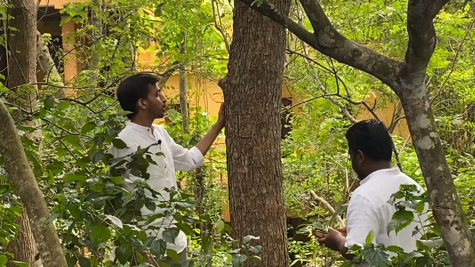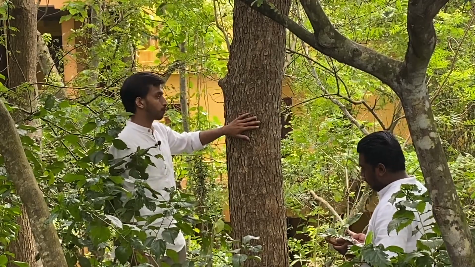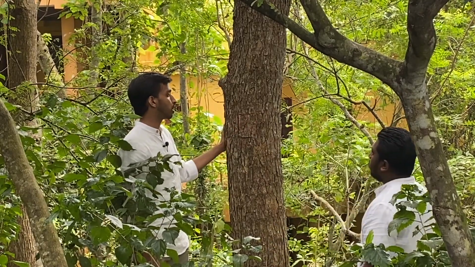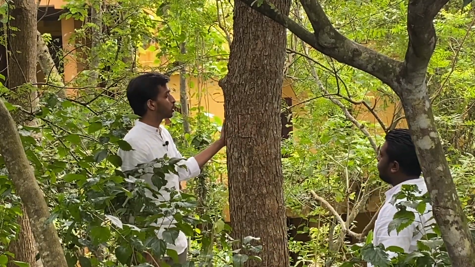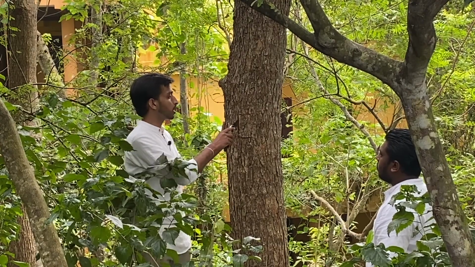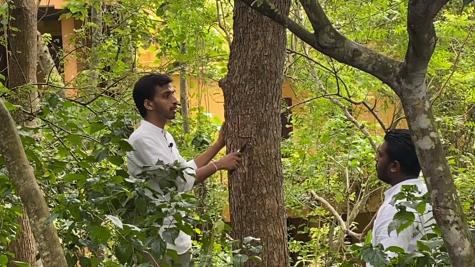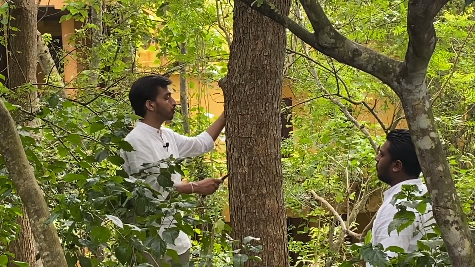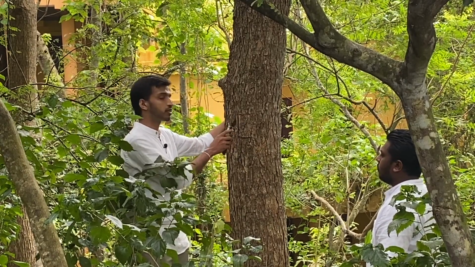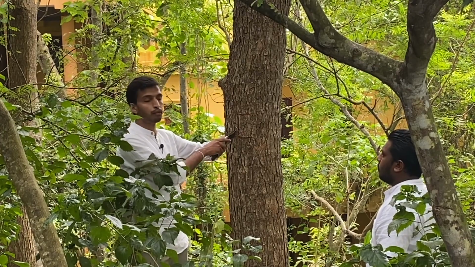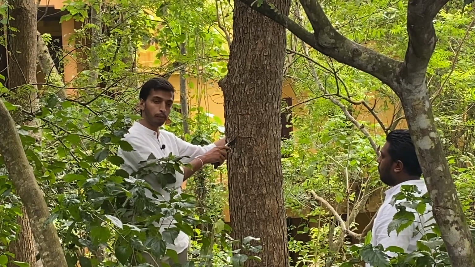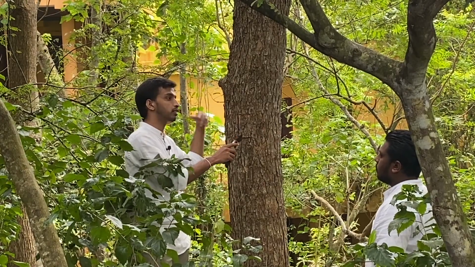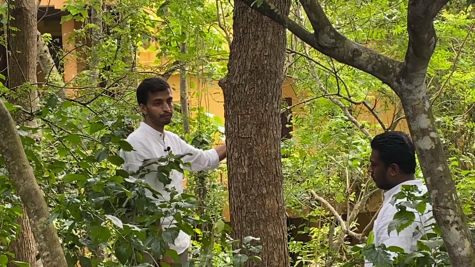Right, when you are removing the bark from the tree, this is a cylindrical shape stem. So when you are collecting one part on this side, the next time you need to make sure to collect the part from the other side. Otherwise, if you collect from the same side, it does big harm to the growth of the plant. So to avoid that, the next time you try the other side, right?